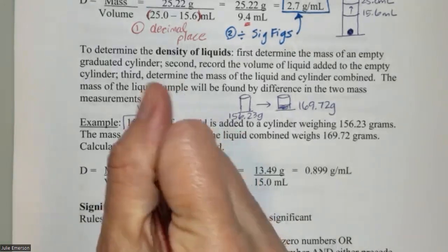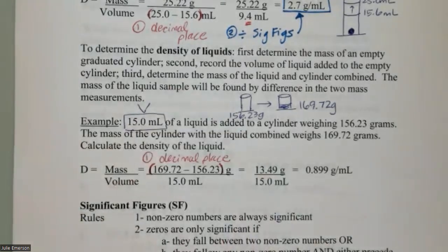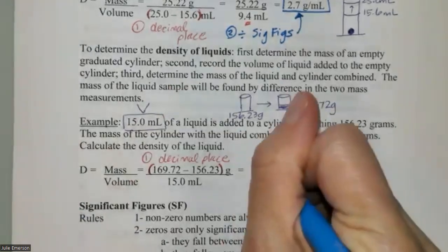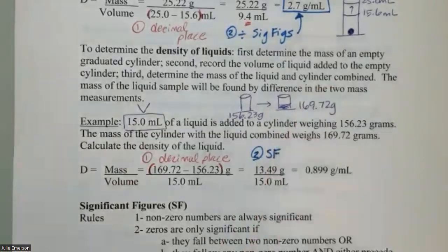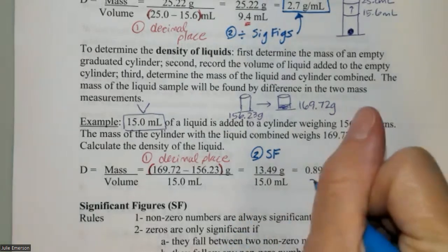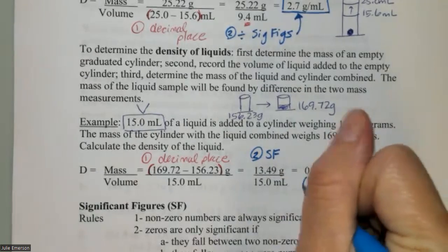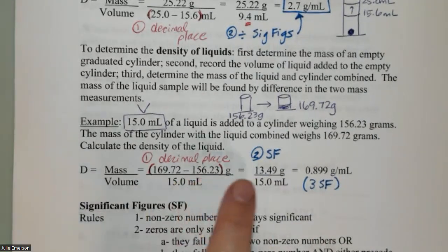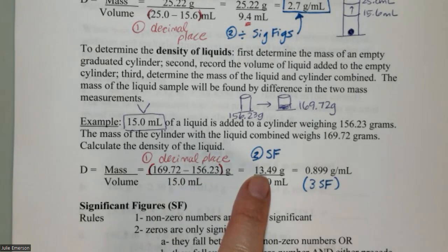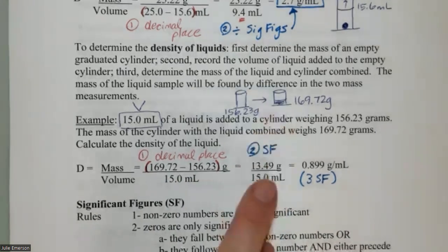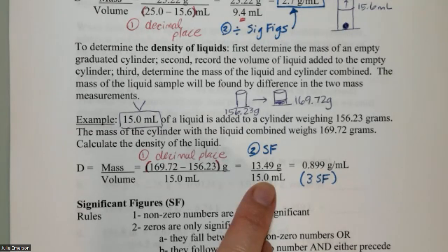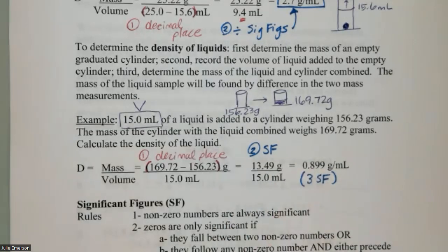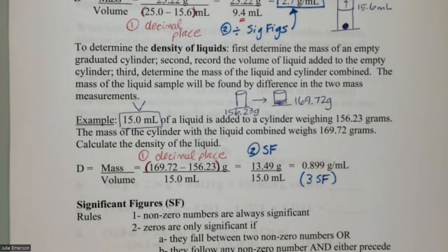So that's step one. And then step two, when I do the division of mass divided by volume, I'm going to look at sig figs. And I've got a 4 sig fig number divided by a 3 sig fig number. So my answer here is only going to have 3 significant figures. So for the density of this liquid, we found the mass of liquid added was 13.49 grams. The volume from reading that meniscus was 15.0 milliliters. So after dividing, I get a density of 0.899 grams per milliliter.